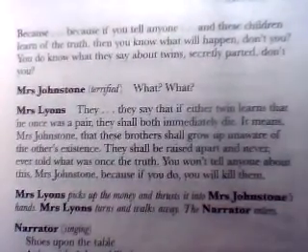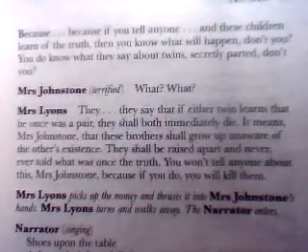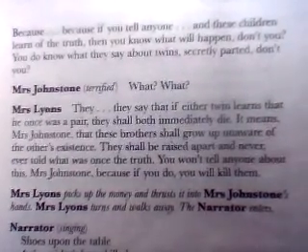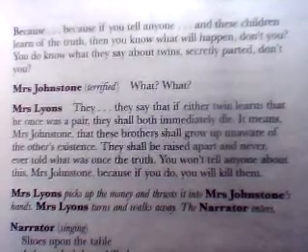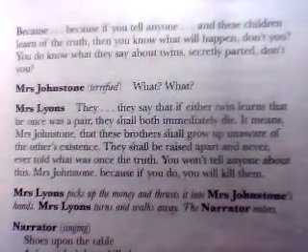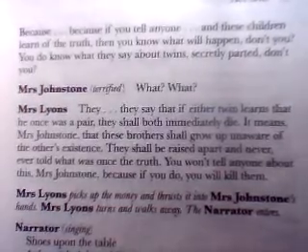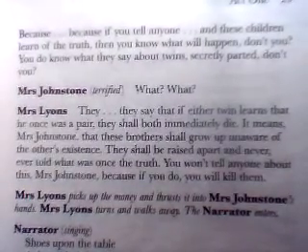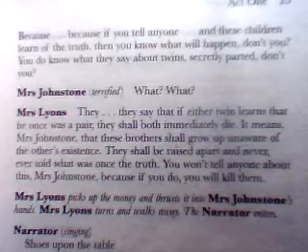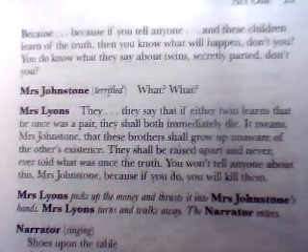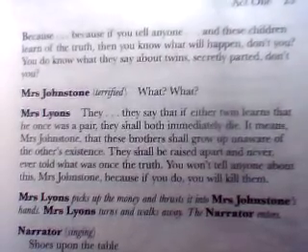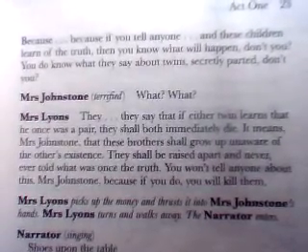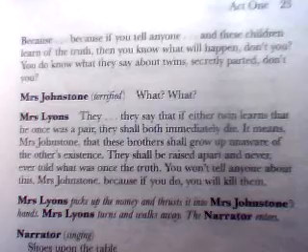This becomes a sort of self-fulfilling prophecy, because in fact, as we, the audience, already know or are guessing from the tableau and from the prologue that we already saw, it is these two boys that will end up dead at the end of the play. She continues then, it means, Mrs. Johnstone, that these brothers shall grow up unaware of the other's existence, that they shall be raised apart and never, ever told what was once the truth.